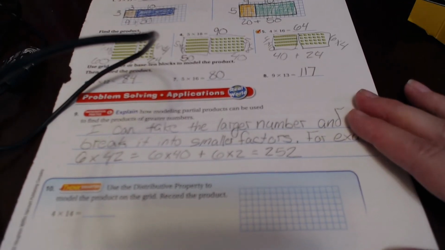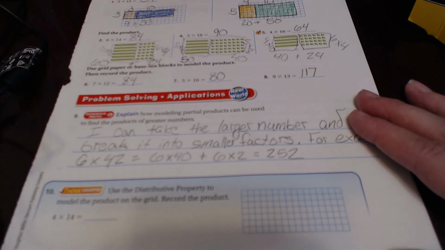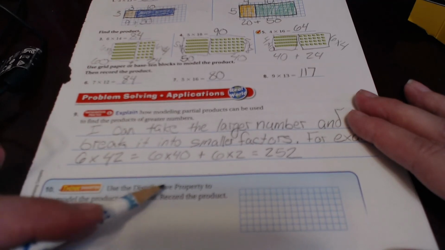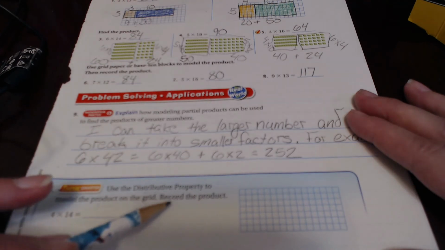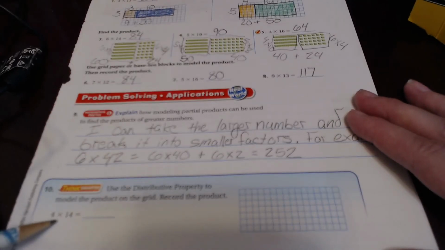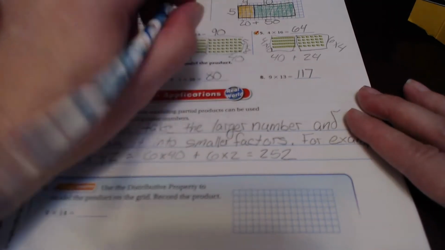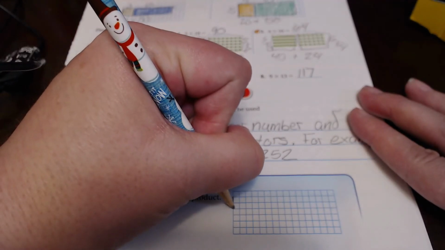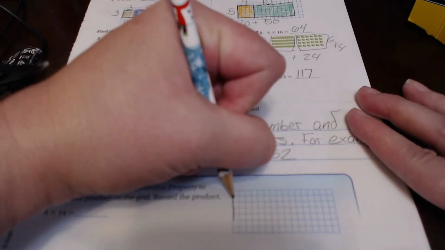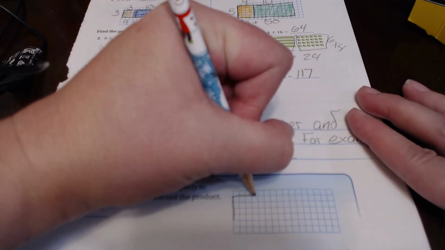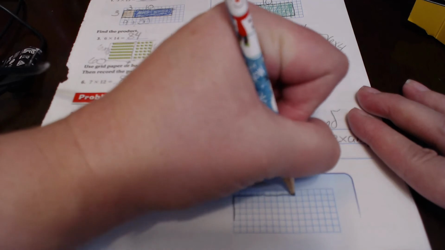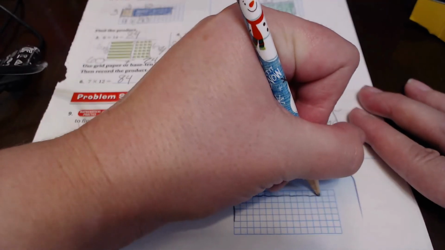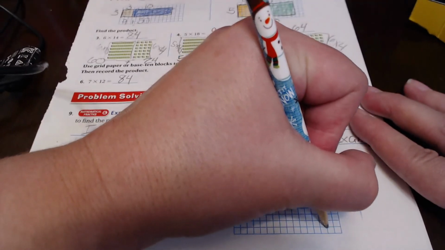All right, let's see here. We have a think smarter. Use the distributive property to model the product on the grid. Record the product. 4 times 14. Well, you're going to draw 1, 2, 3, 4. 1, 2, 3, 4, 5, 6, 7, 8, 9, 10, 11, 12, 13, 14, and then you're going to finish it off.